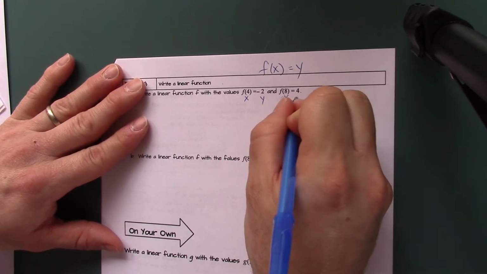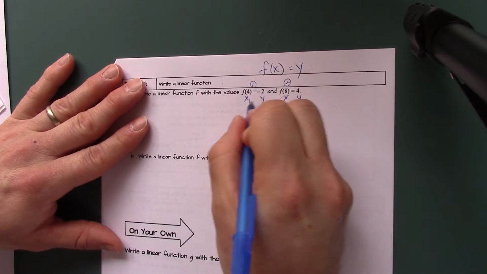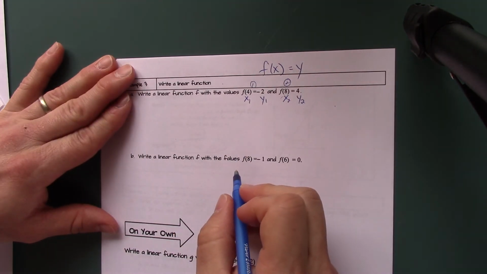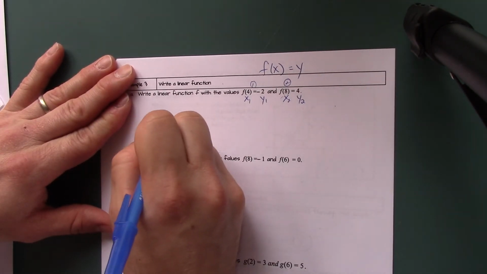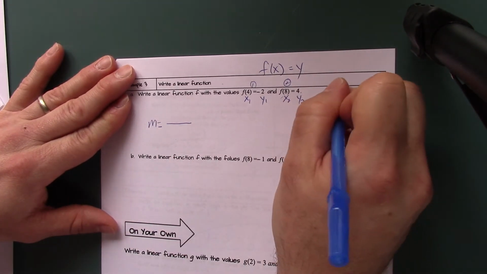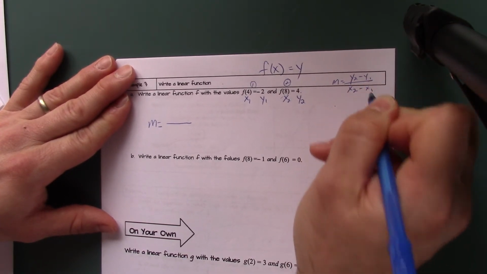So, this is x and this is y. And again, if that's my first and my second point, I've got x1, y1, I've got x2, y2, and this is just like the other problems. I need to go, the slope equals y2 minus y1 over x2 minus x1.